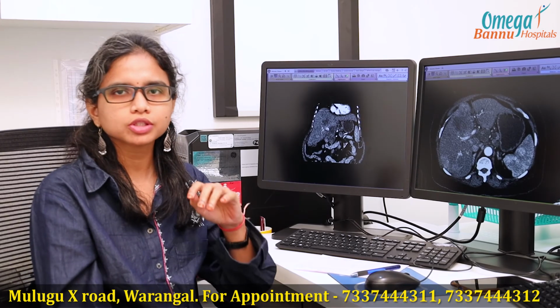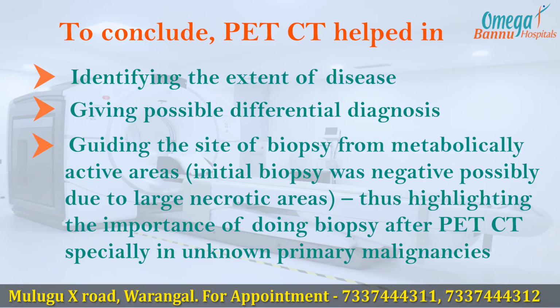So the highlights of this case are the possible diagnosis being metastatic multifocal hepatocellular carcinoma versus intrahepatic cholangiocarcinoma. The other important clue which the scan gave us is guiding the clinician to the site of biopsy.